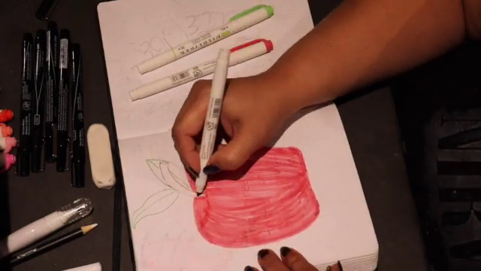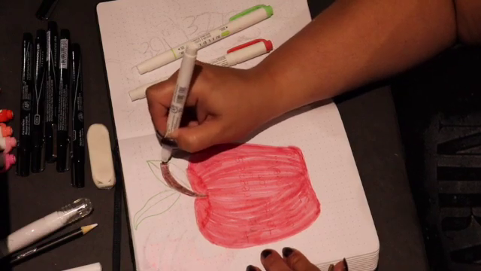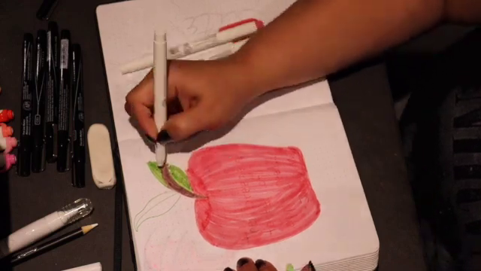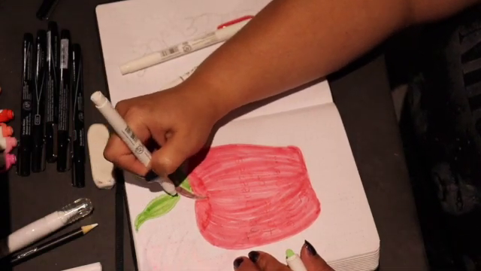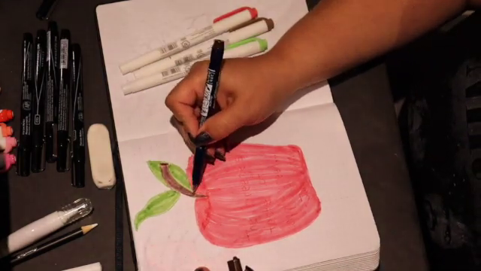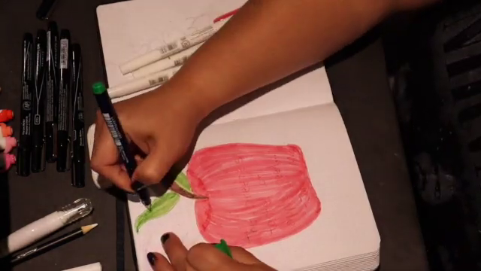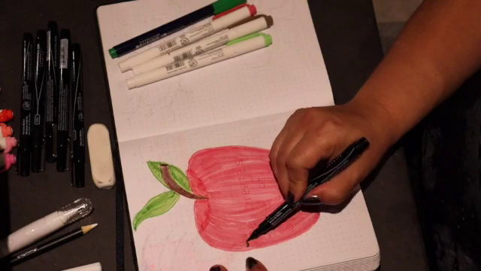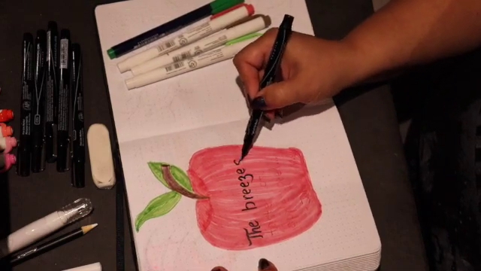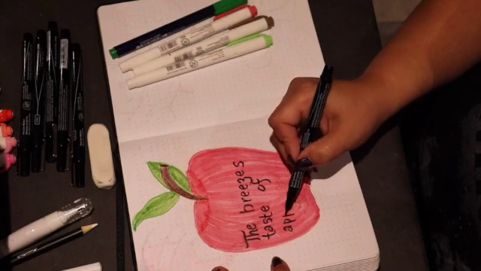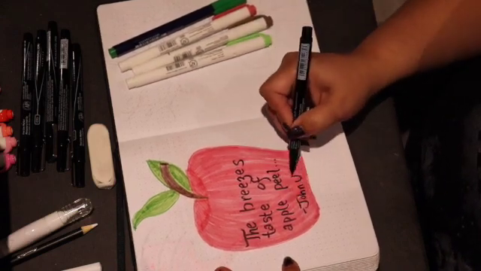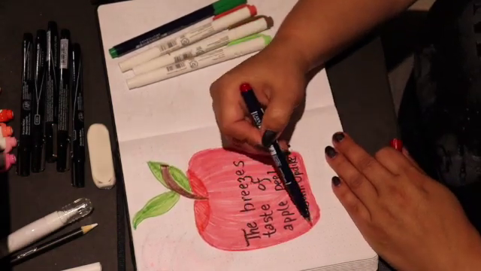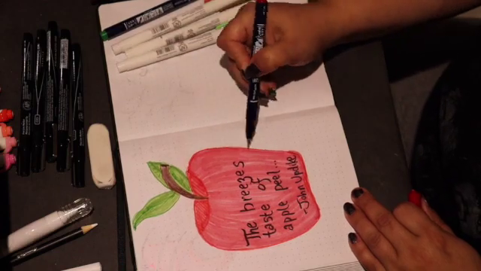But then I decided you couldn't really see it that well after I colored in my apple. So I quickly go through shading everything in and make it a little bit darker. And then, yep, now you can read it. The Breeze's Taste of Apple Peel by John Updike. I thought that was suitable for my Apple bullet journal setup.